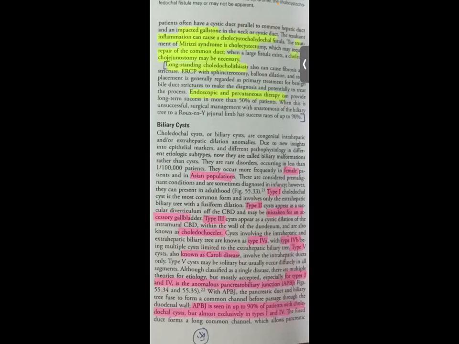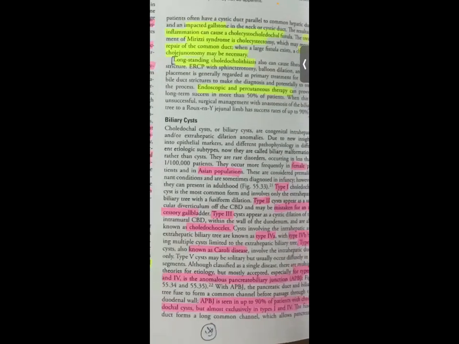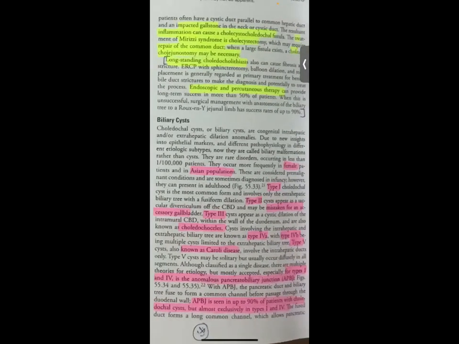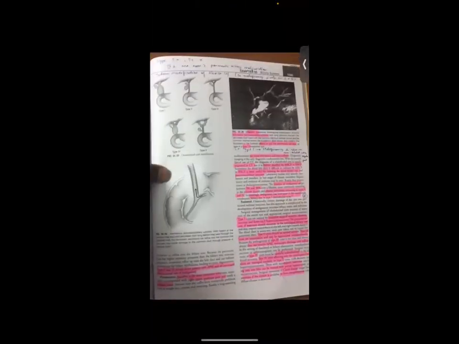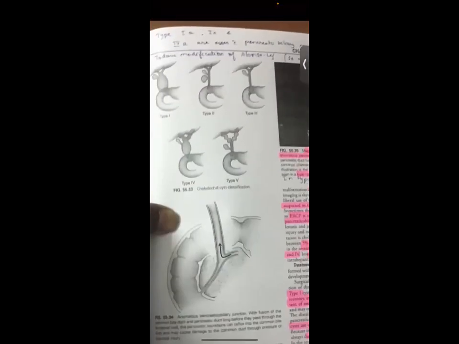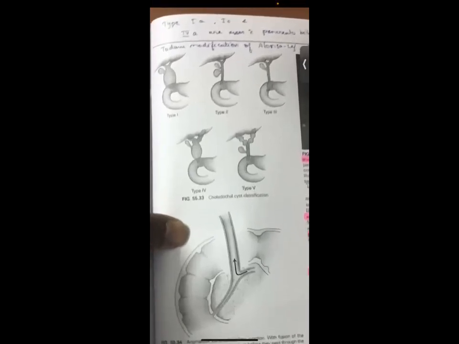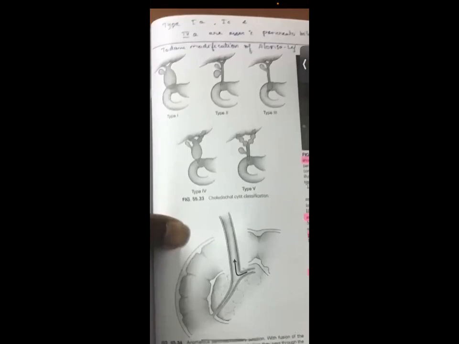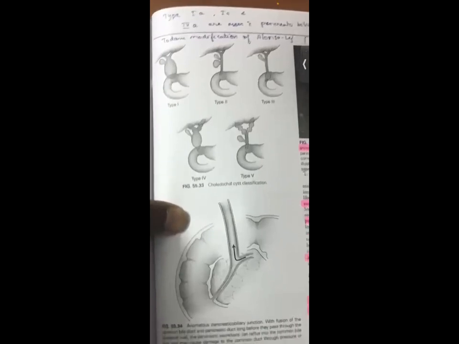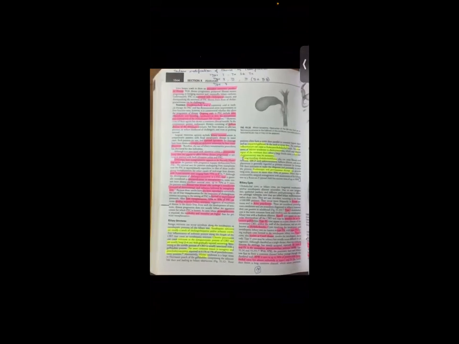So ABPJ is seen in 90% of cases with type 1 and type 4. Type 1A, 1C and 4A are associated with ABPJ. So these three types are associated with ABPJ. 1B and 4B is not associated with ABPJ. That is why they divide into A, B, C.